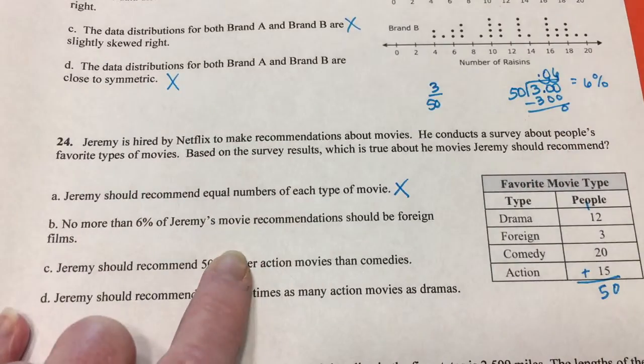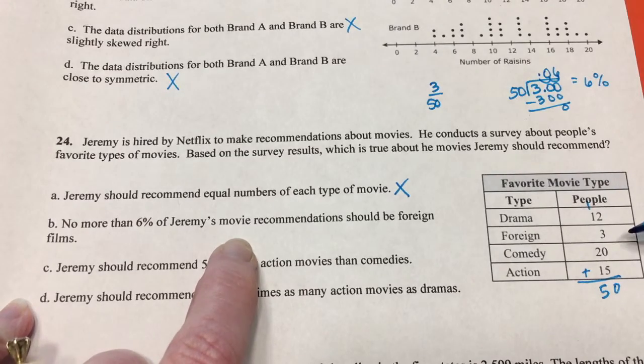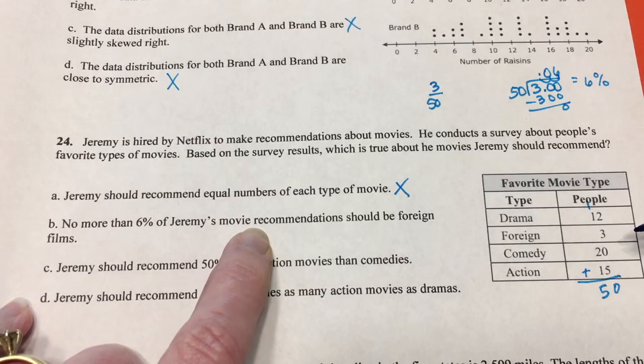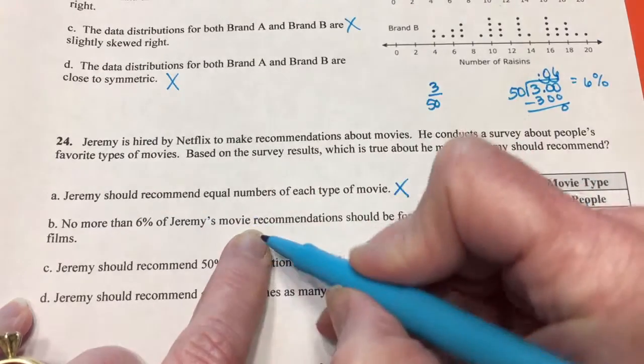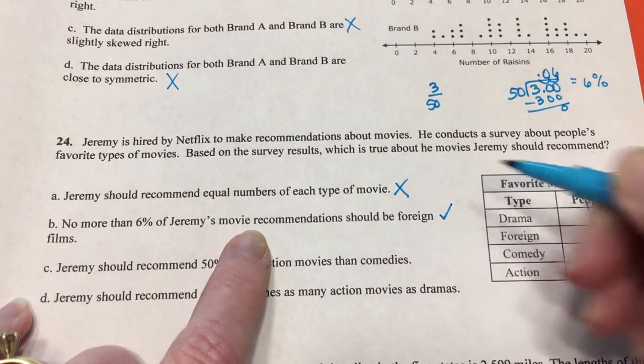All right, so if he says no more than 6% of his recommendation should be foreign films, I would agree with that. 6% shows foreign films, so he might not want to go any higher than that. And that's a definite maybe.